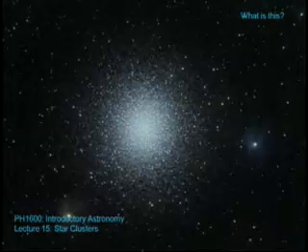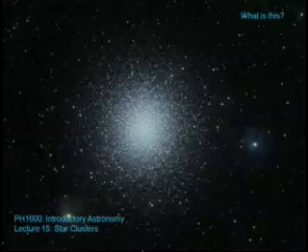So today we're going to be going through certain types of clusters: relatively small star clusters called open clusters and big star clusters called globular clusters. So here is a picture of one gigantic star ball, so you can already guess which one this will be.